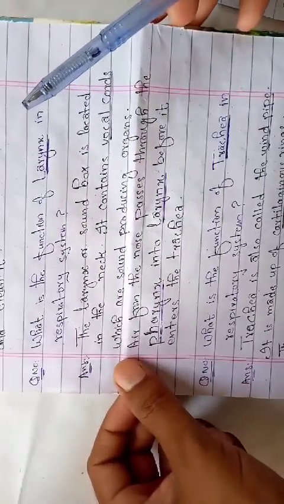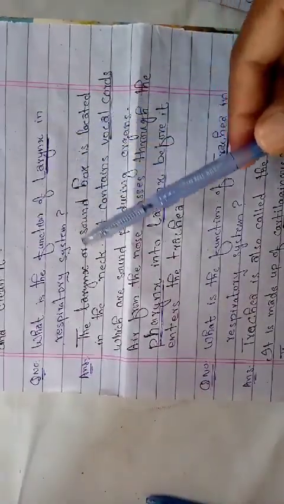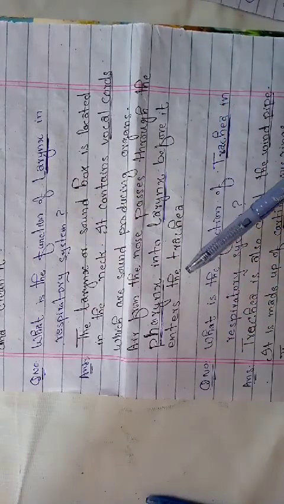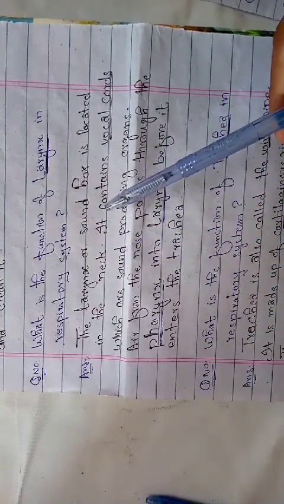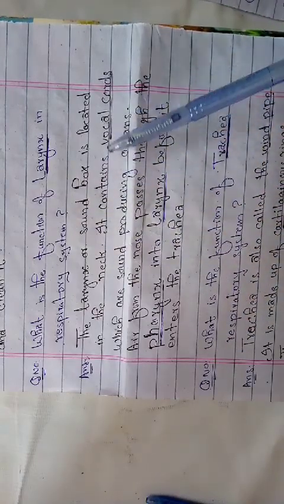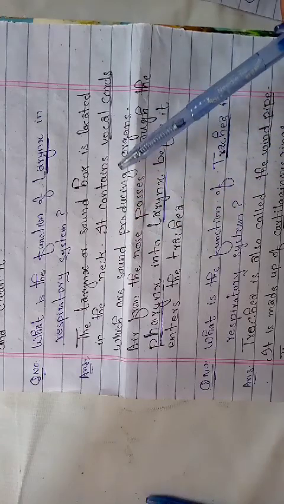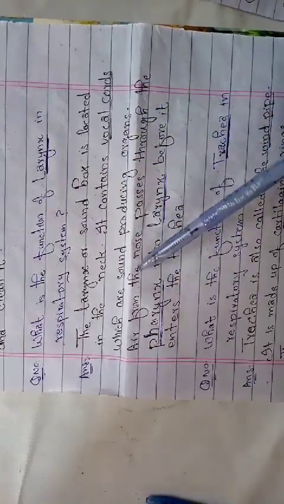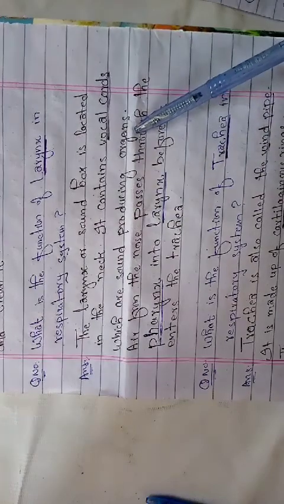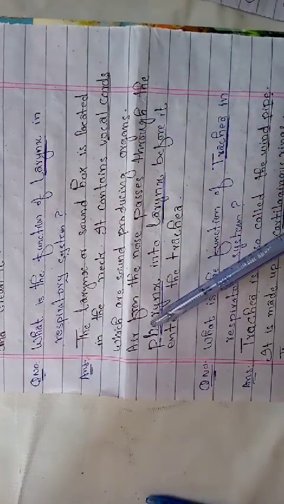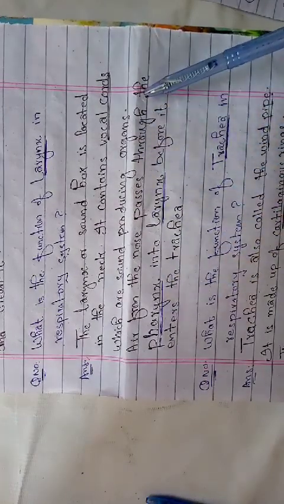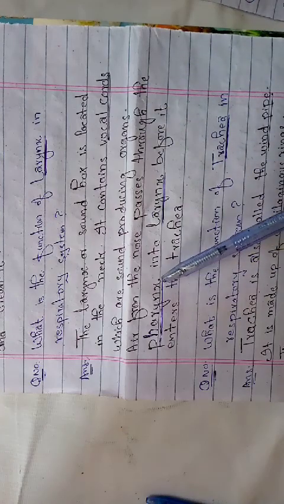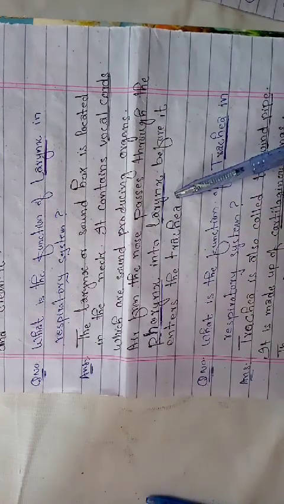Next one, what is the function of the larynx in the respiratory system? The larynx, you can also call it a sound box, is located in the neck. It contains vocal cords, which are sound-producing organs. Now air from the nose passes through the pharynx into the larynx.